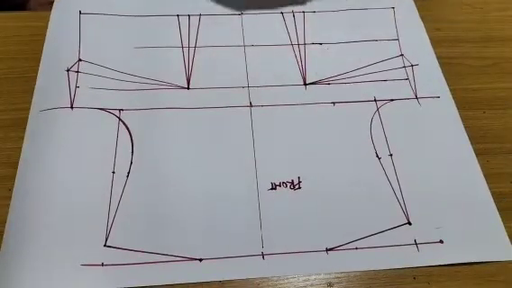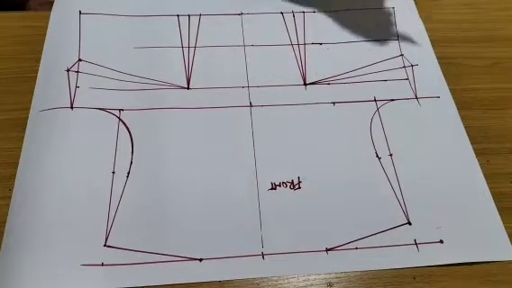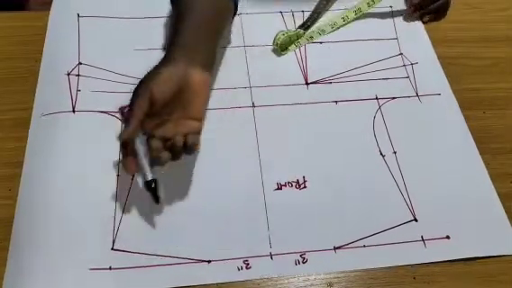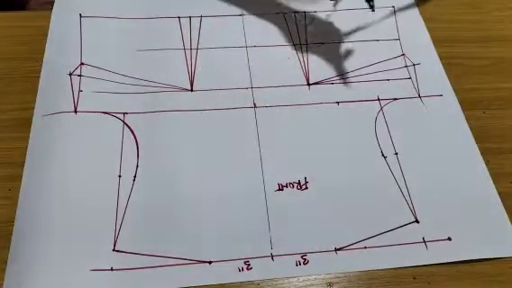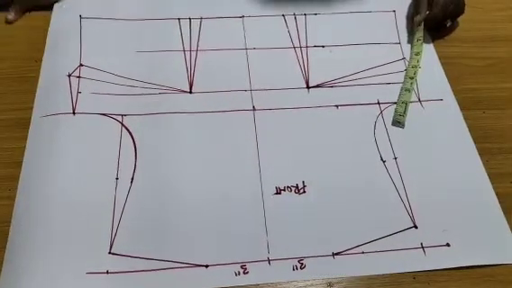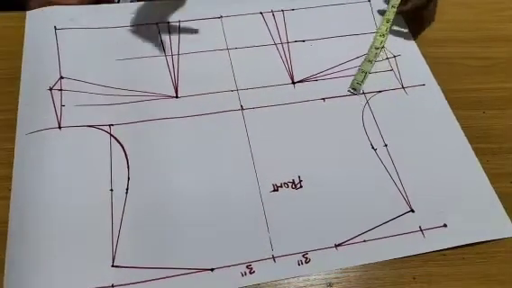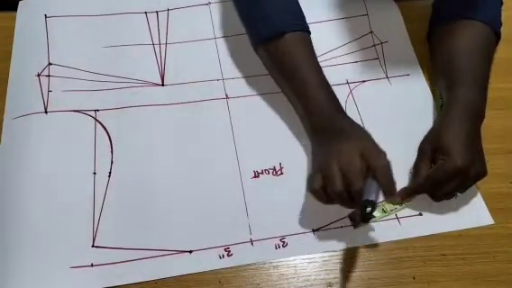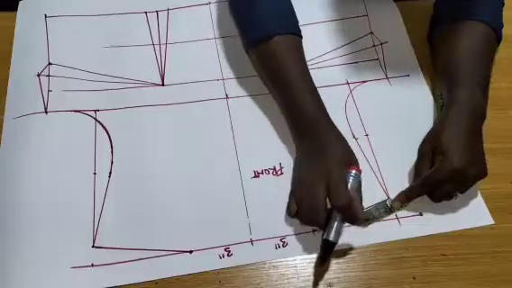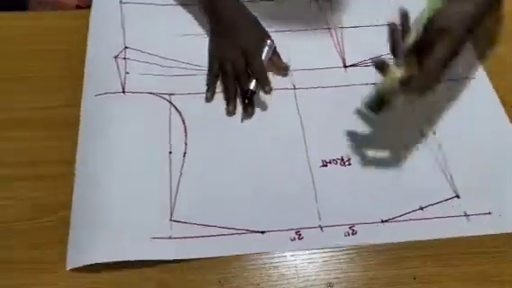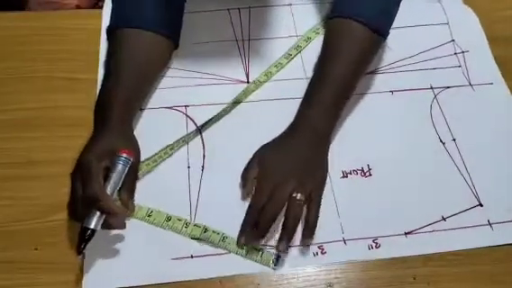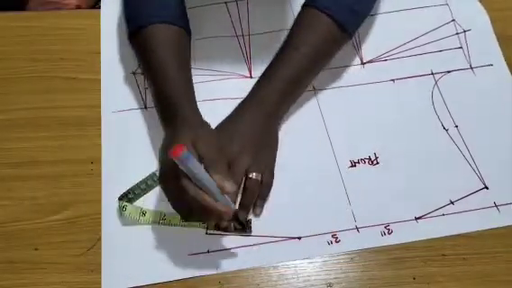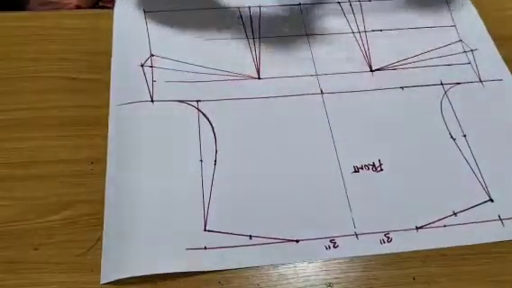So the first thing I'm going to do for this asymmetric, my neckline here is 3 inches by 3 inches, but I don't need to draw it because it's an asymmetric tube dress. So I'll place my tape here and I'll get the midpoint. That is the first thing I'll do. Once I get the midpoint, I'll also do the same. I'll place my tape here. I'll also get the midpoint of my shoulder.